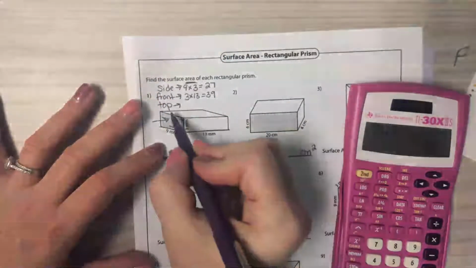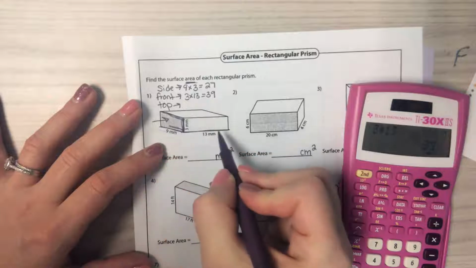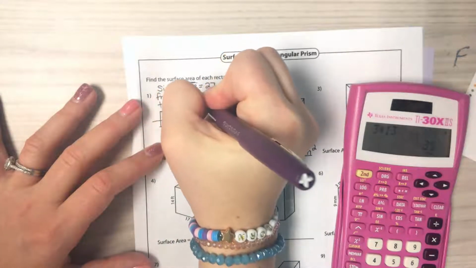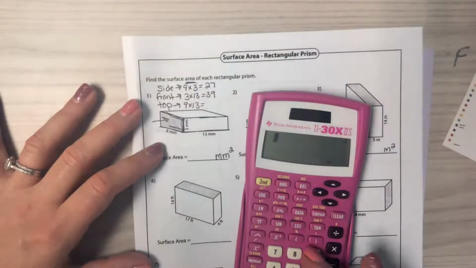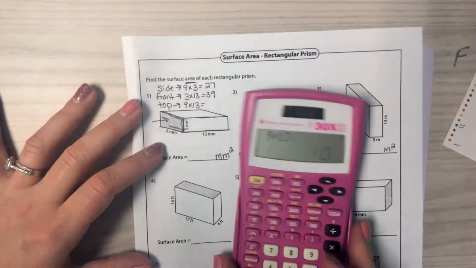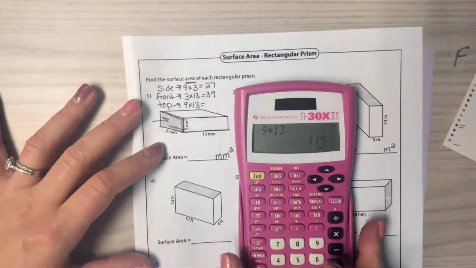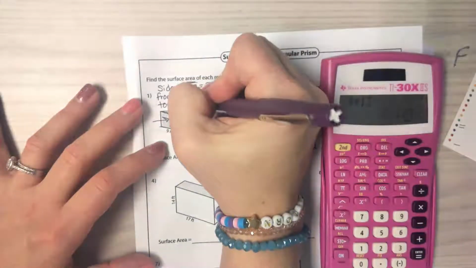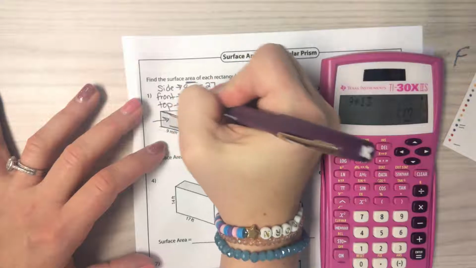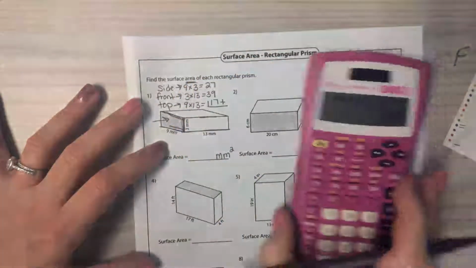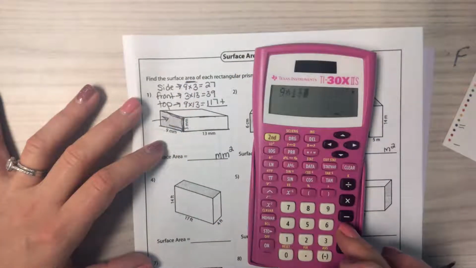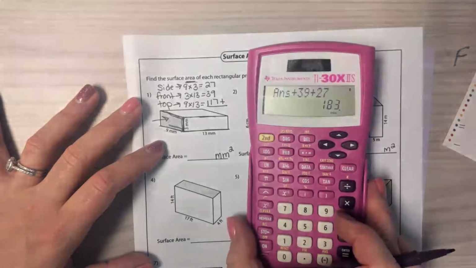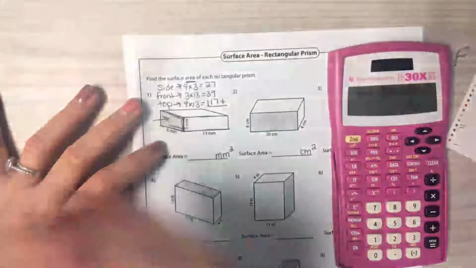And now I'm going to get the top. The top is 9 by 13. I don't know what 9 by 13 is. 9 by 13 is 117. I guess what I accidentally put in before. So 9 times 13 is 117. Now I have to add all those up. 117 plus 39 plus 27 equals 183.